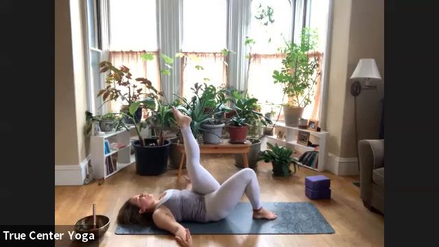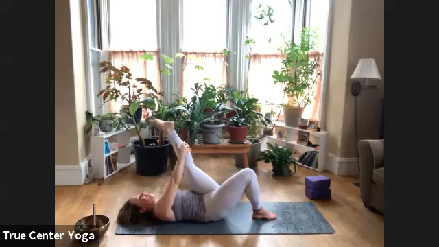Now, if you go into that passive action, you're going to take your hands to the thigh or the calf and pull the leg toward the nose just a little bit. Make sure that the left hip is anchoring down toward the mat. And just find a little extra length by using the toes.